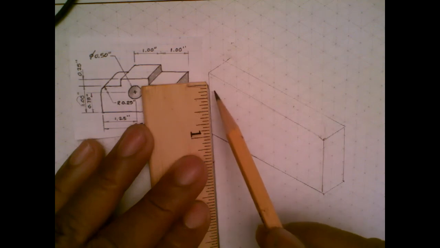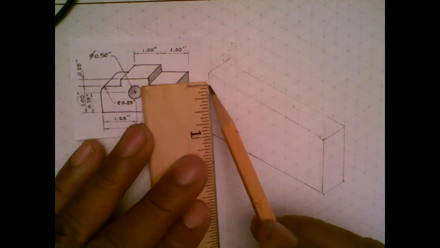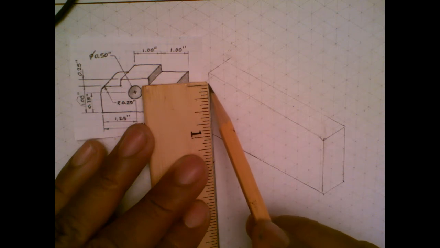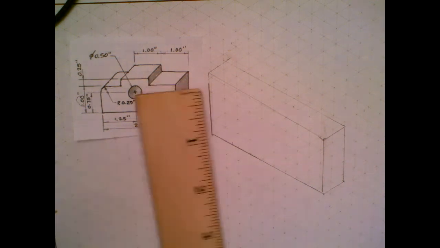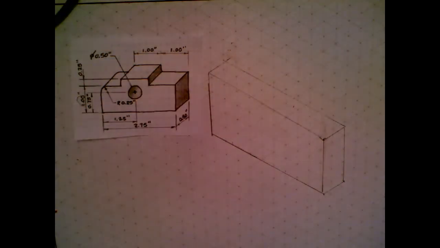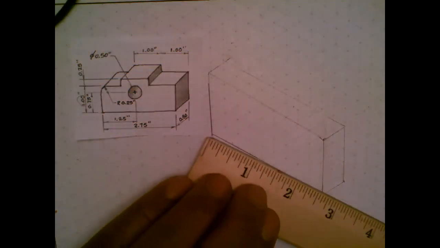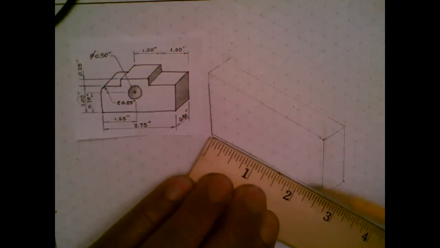And I'm going to make that line an object line, so that means it's going to be darker. So I just pressed a little heavier on my pencil. I know that the base is 2.75, so I'll make it an object line now and make it darker.